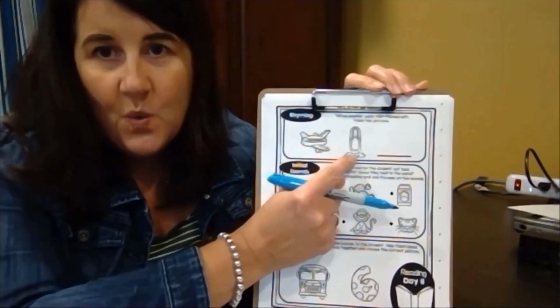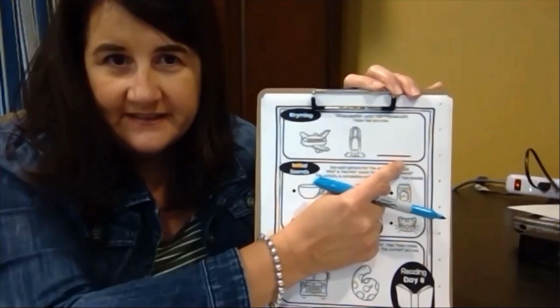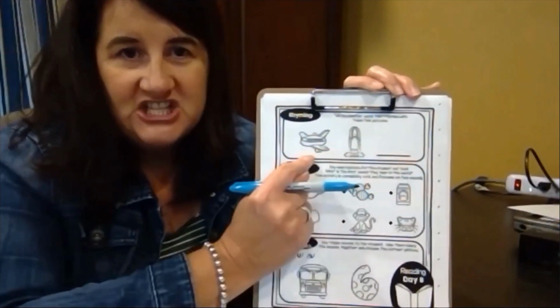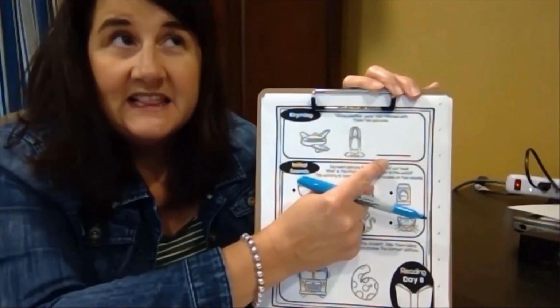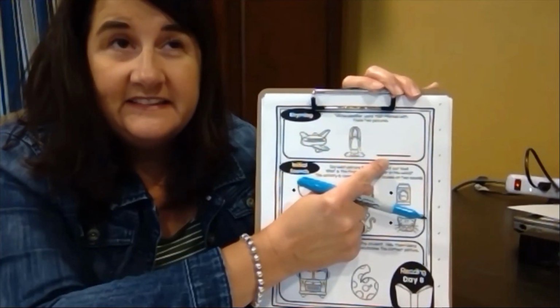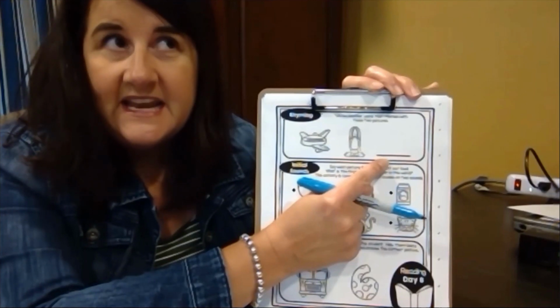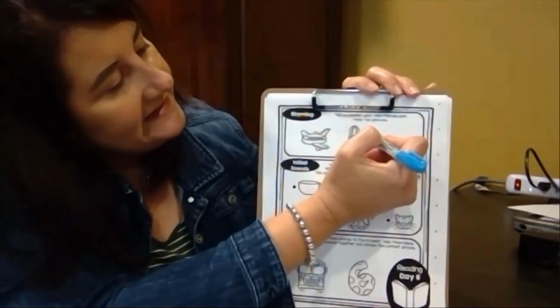Jet, wet. I'm going to think of a word I can draw on this last line. So I'm thinking of words that rhyme with jet, wet, let, set, met, net. Ooh, I can draw a net. So I'm going to draw a butterfly net.